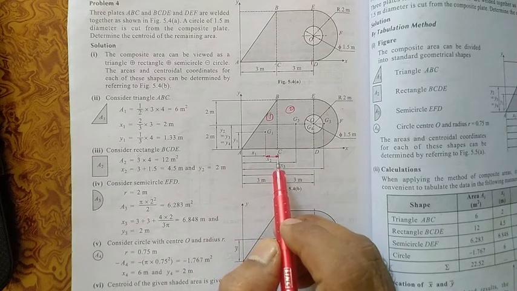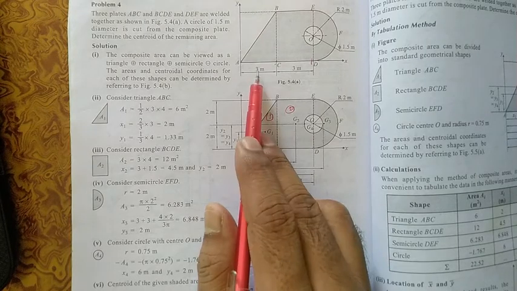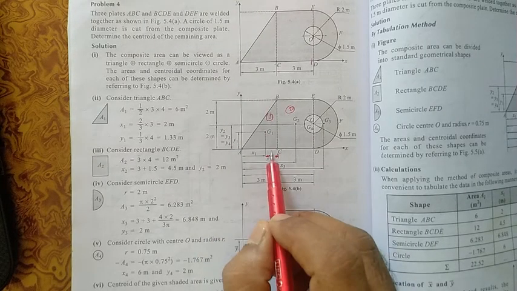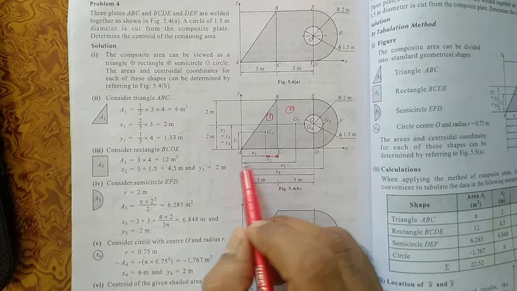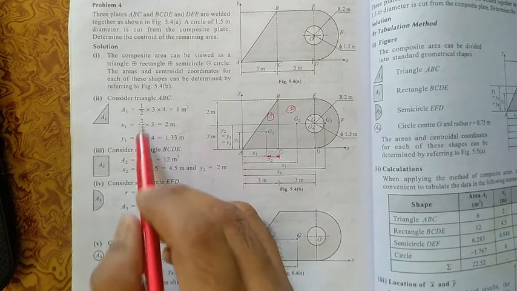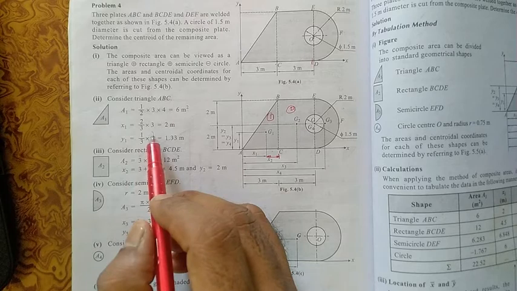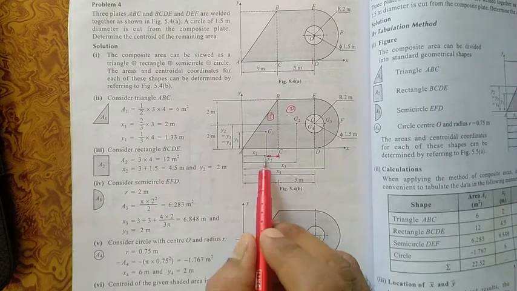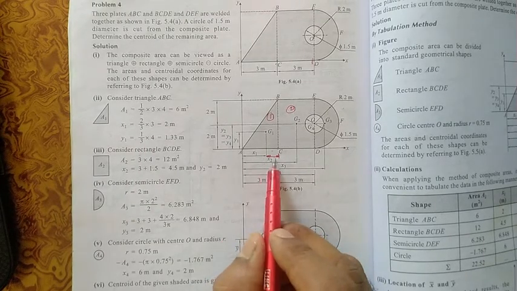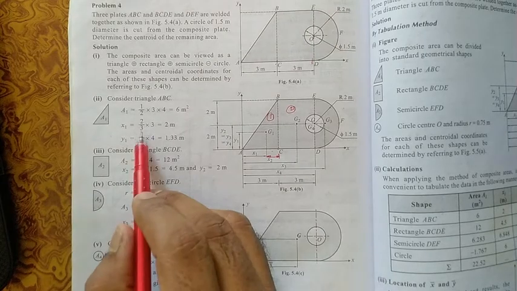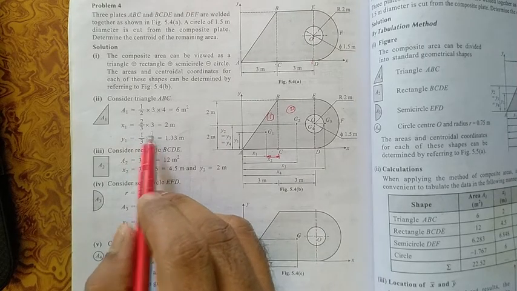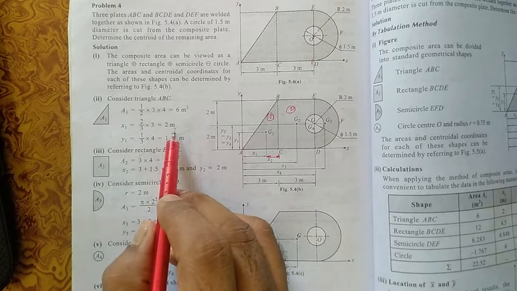If this one is nothing but 1/3 of this one, this portion indicates the 1/3, so what about the remaining one? X1 is nothing but 2/3 multiplied by 3. So this one must be 2/3, this one must be 1/3. So 2/3 multiplied by 3. What about this calculation? We can get 2 meter.